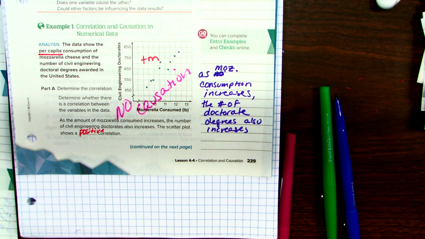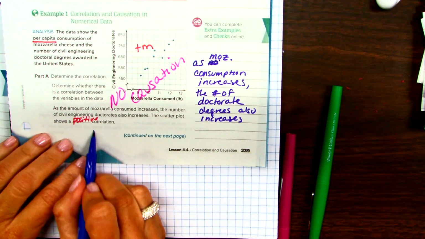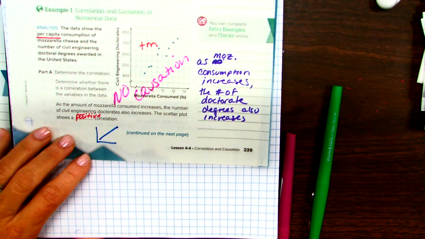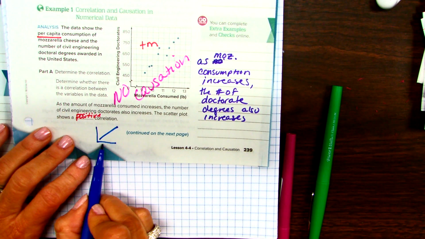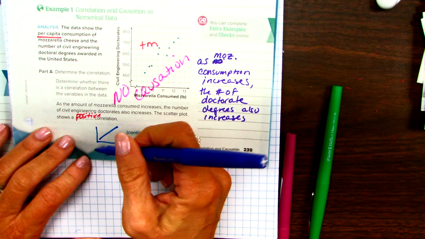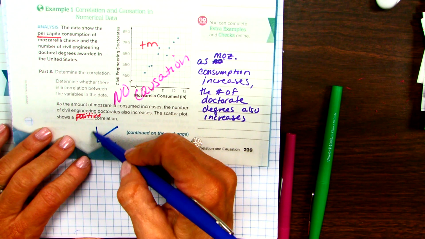So let me give you another scenario. Does the number of hours that you study, so if I just made myself a little graph and I said this represents, that's the scatter plot, it's showing positive. The number of hours you study is increasing. So the more you study, the test grades will increase.